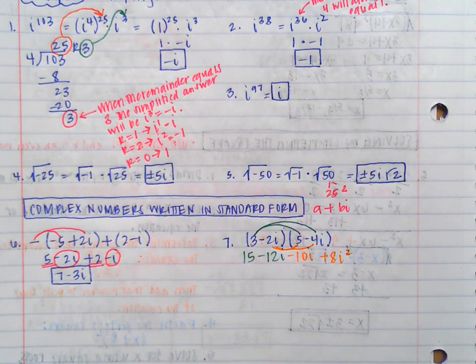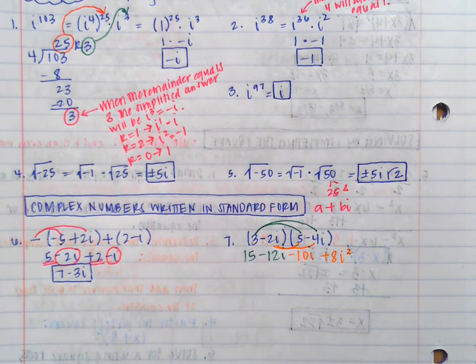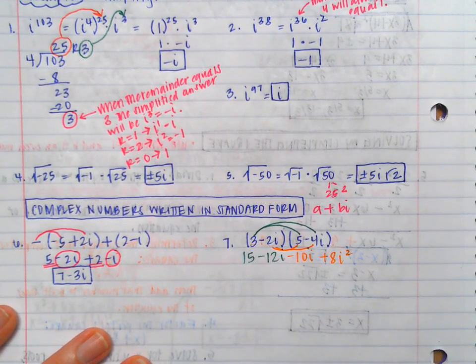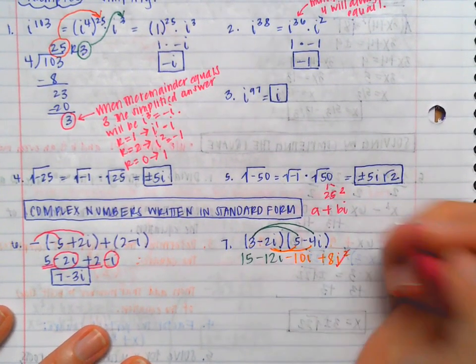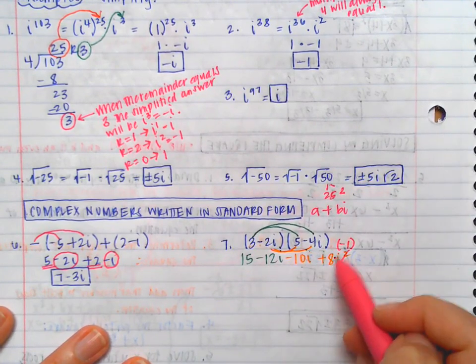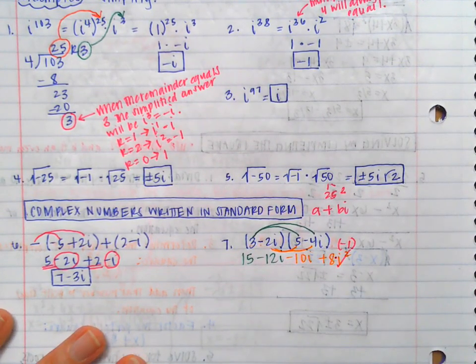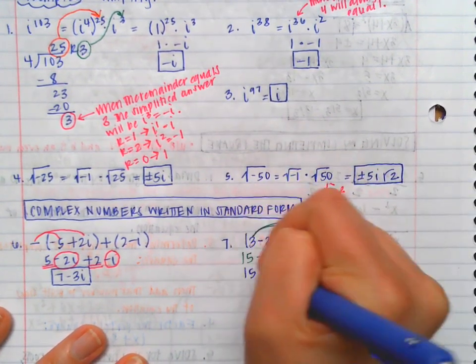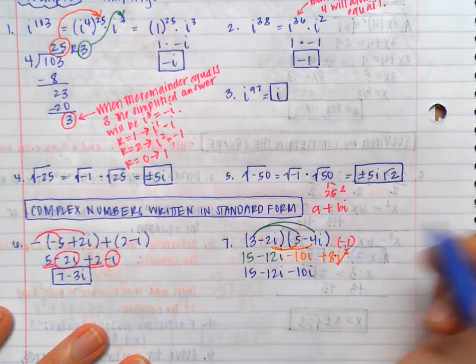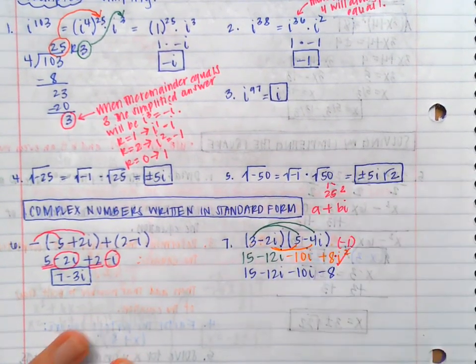Okay, let's simplify from there. First thing, i squared. What do we know that i squared is equal to? Well, we know i squared is equal to -1. So instead of writing i squared, I'm going to write -1. And really what it's doing is saying 8 times -1, which means that this is 15 minus 12i minus 10i, and 8 times -1 is -8.